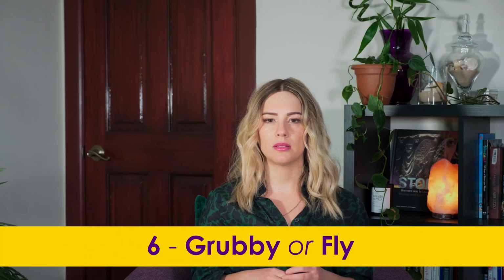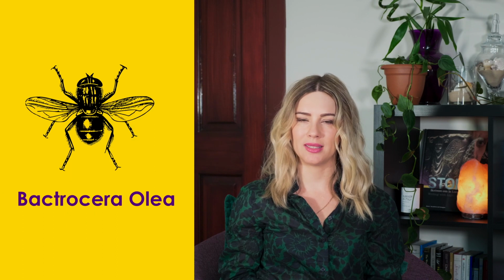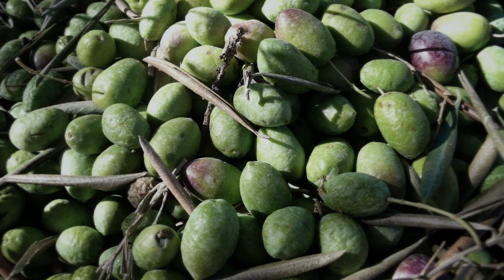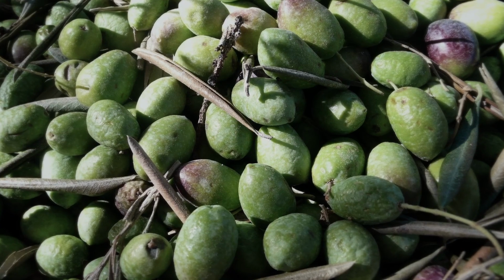The sixth and last olive oil defect we're going to talk about today is grubby, or the fly. This is another issue that sometimes develops during the production phase. There are flies called Bactrocera oleae that really love to go inside and attack the olives and leave their little babies in it, the larvae. Sometimes this happens when there's a lot of humidity in the environment. When there's the worm, the fly in the olives, it has a specific taste. That specific taste defect is something a trained palate is able to detect.